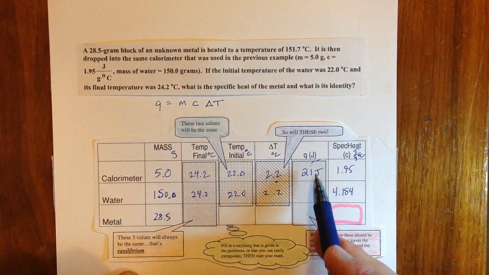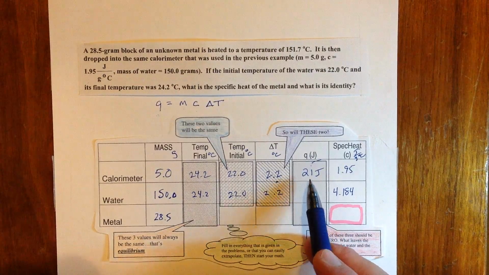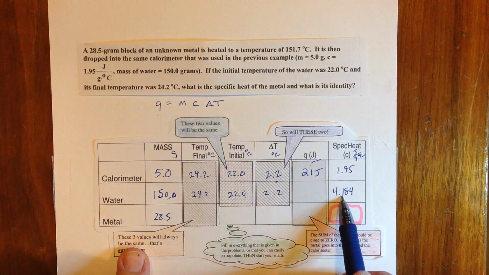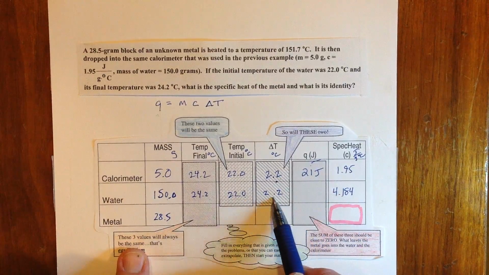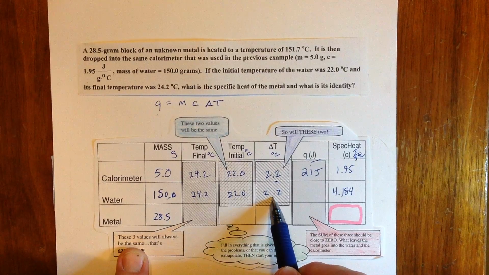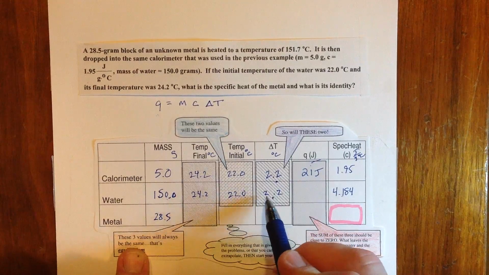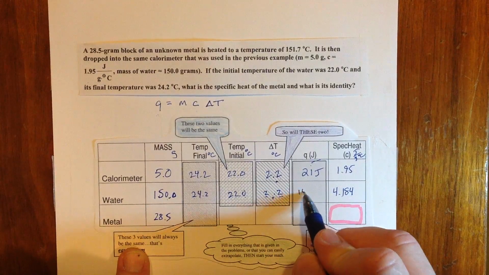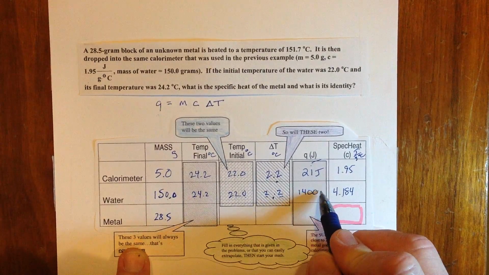Excellent. We can find the heat gained or lost by the water as well. Mass times the specific heat times the delta T, or the change in temperature, and that's going to give us 1,380.72. That's way too precise. We can only have 2 significant digits here, so we're going to have to round that to 1,400 joules.